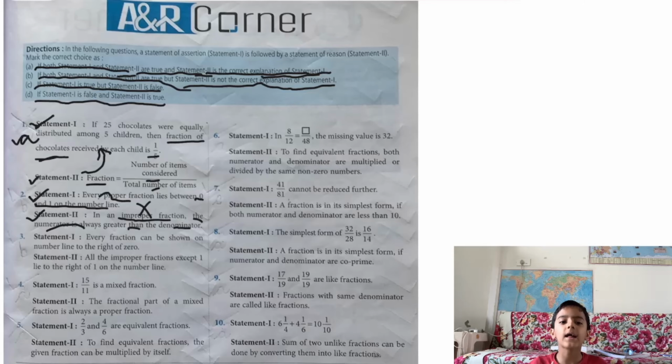So, the correct answer of question 2 is option B, which is if both statement 1 and statement 2 are true, but statement 2 is not the correct explanation of statement 1. Let's jump on to the next question.